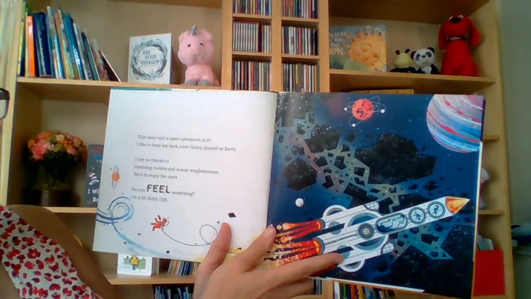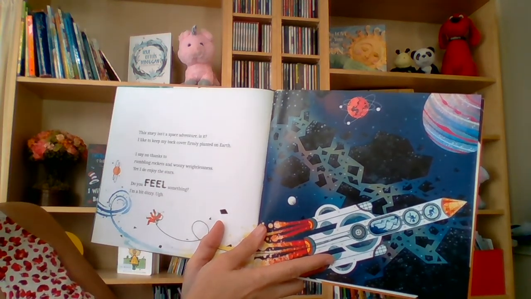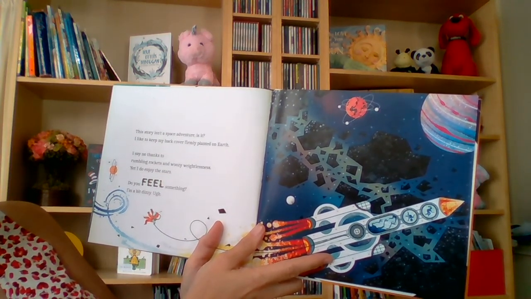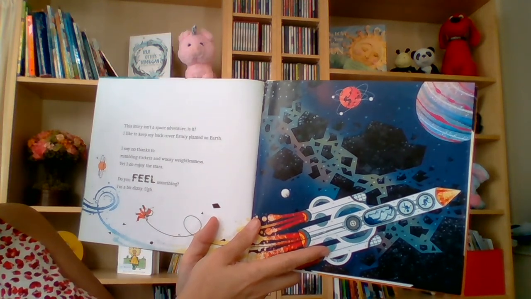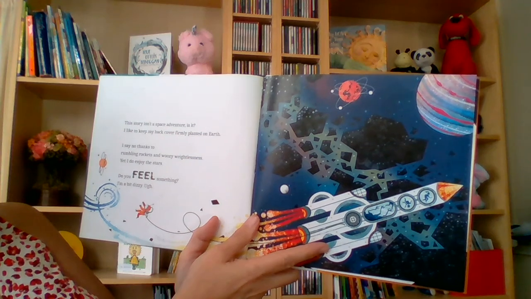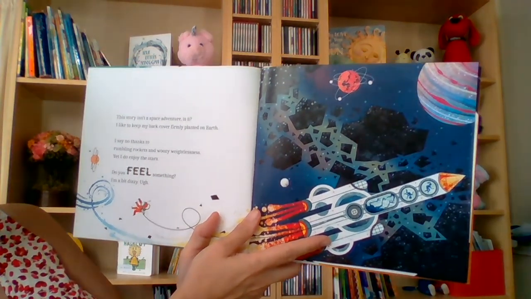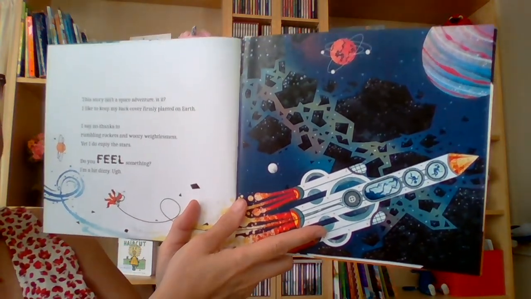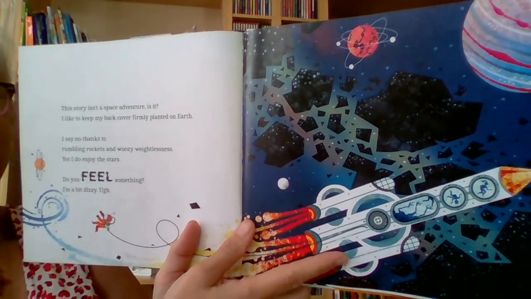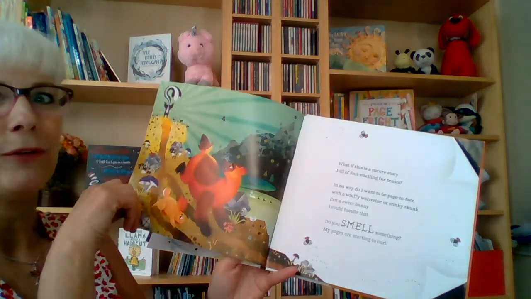This story isn't a space adventure, is it? I like to keep my back cover firmly planted on Earth. I say no thanks to rumbling rockets and woozy weightlessness. Yet I do enjoy the stars. Do you feel something? I'm a bit dizzy, though. Because if you were in outer space, you would be weightless and you would feel very light.